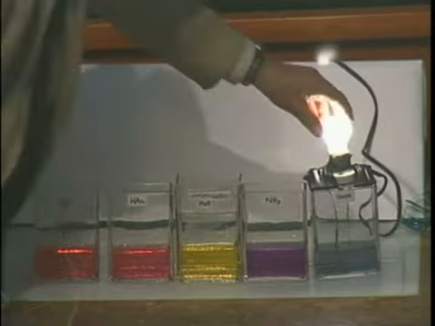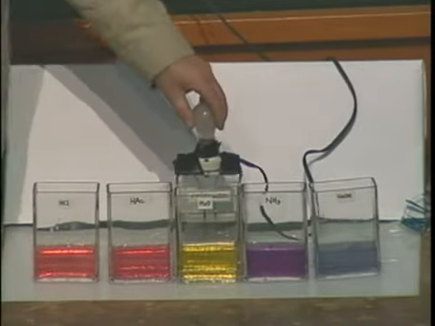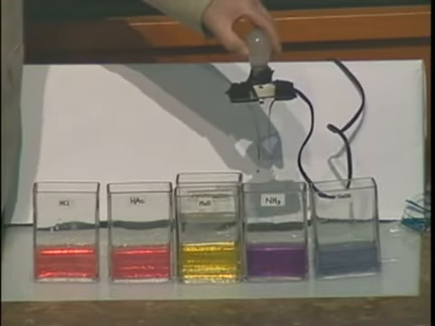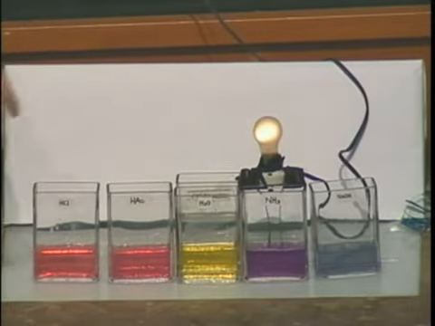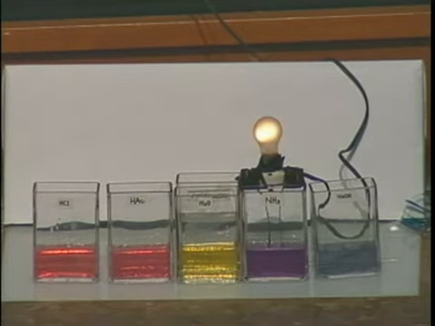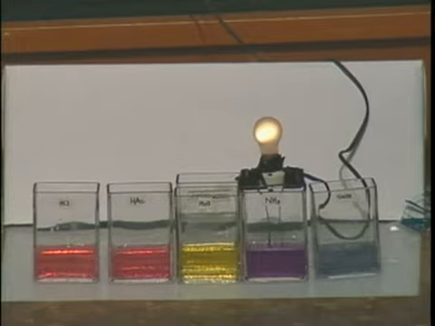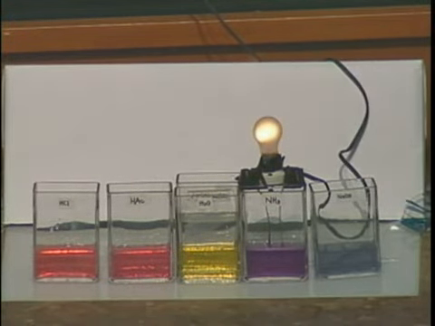Now the ammonia is obviously a weak base. So what will be the brightness of the bulb? Dim. And that's correct, because the equilibrium is very much on the left side. The ammonia has not dissociated very well. There's only a little bit of NH4 plus and OH minus, so it carries the electricity, but not enough to give you the full current, okay?